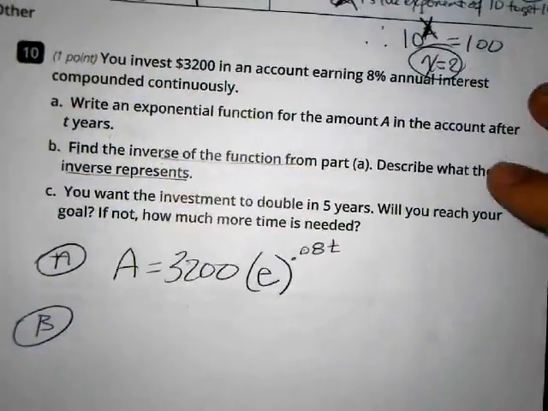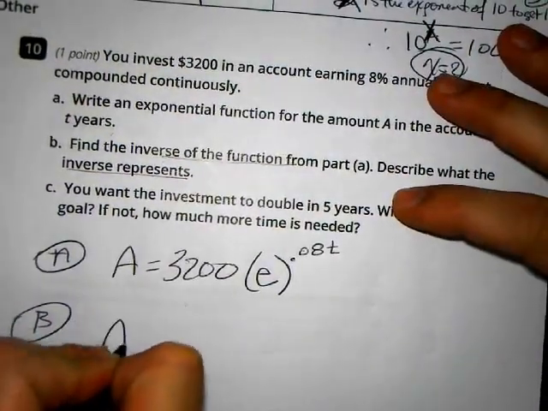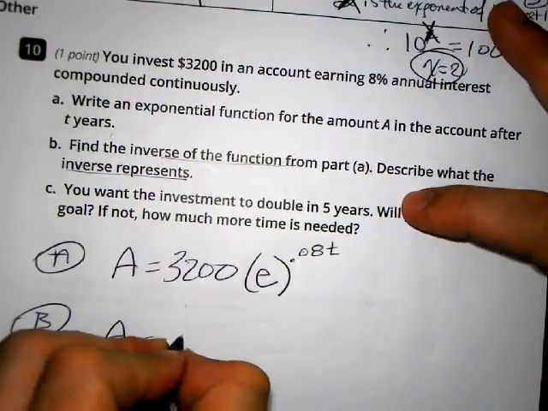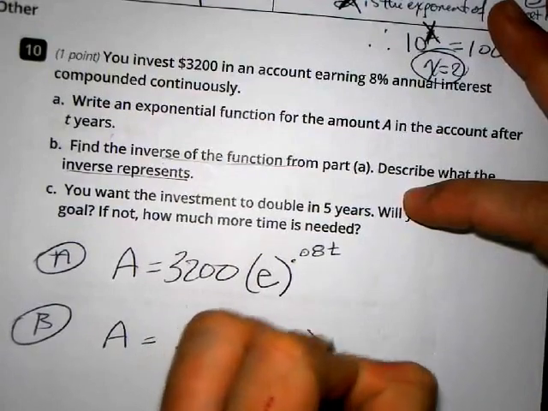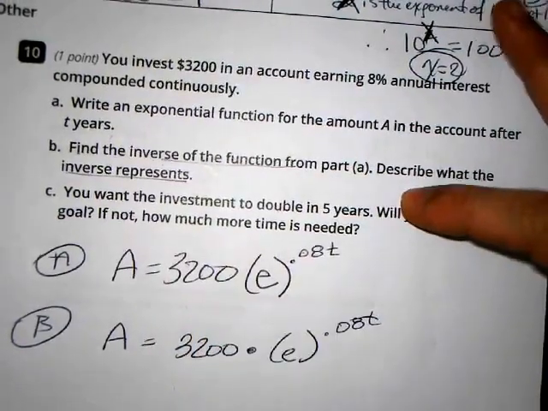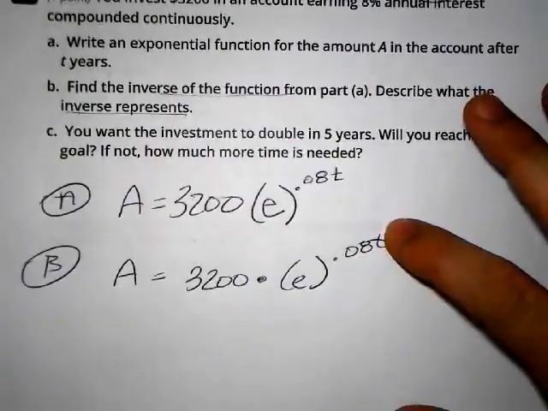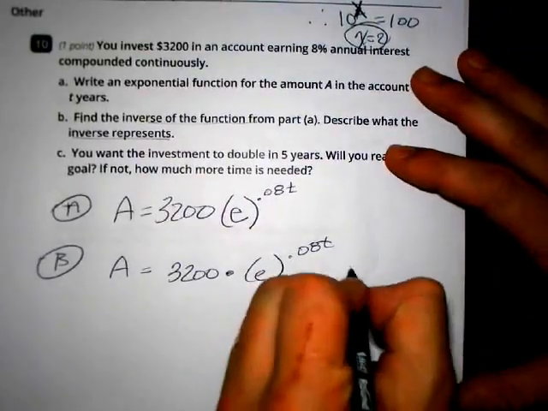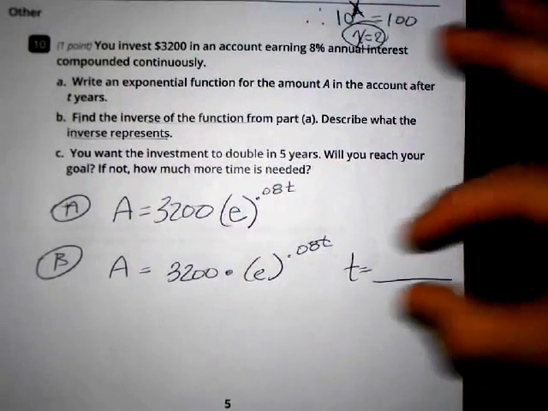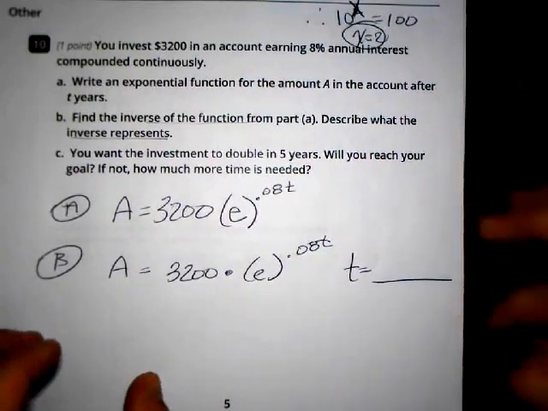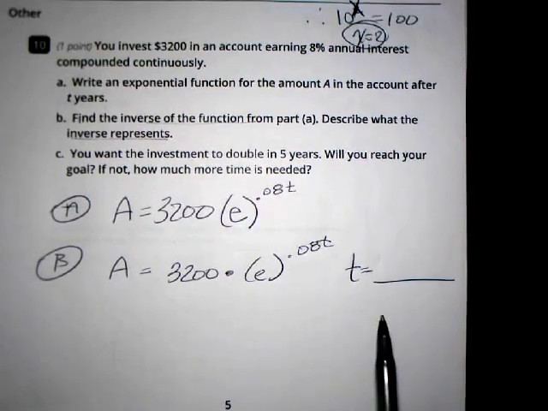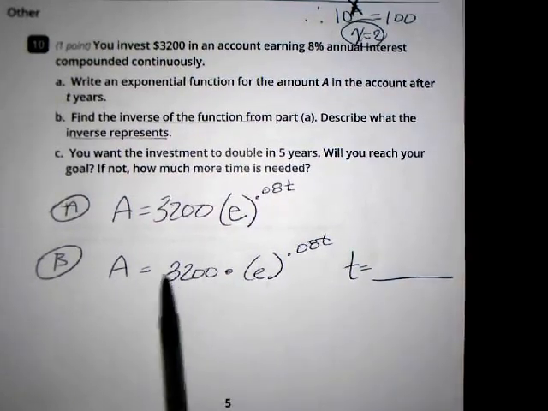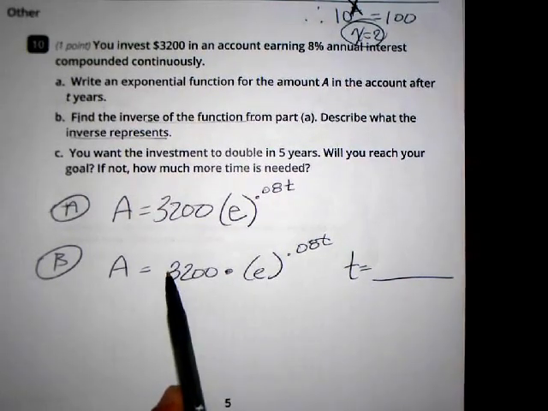All right. So we have A equals 3,200 times e to the 0.08t. And this is where we're going to start. Now, where we're going to end the problem, we'll say t equals, and then some big old long equation with A in there somewhere, right? That's where we're going to end. This is where we're starting. So we got a little bit of work to do.